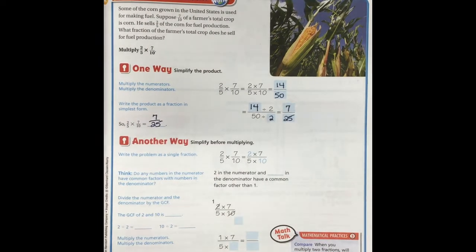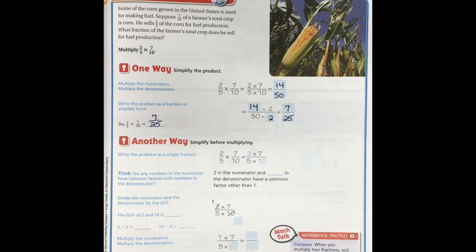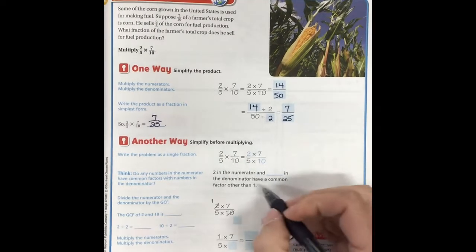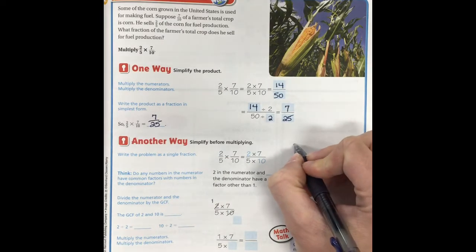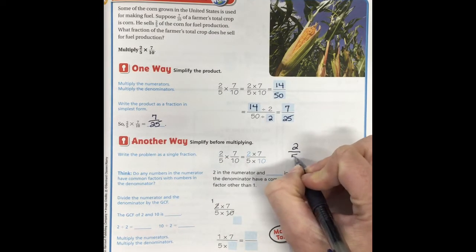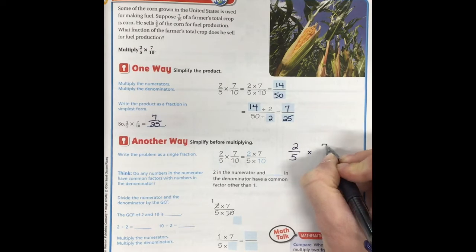Now, the other way to do this, I actually would suggest doing it this way. It will make it easier for you to reduce because you're going to be reducing in the beginning rather than the end. Now, I'm going to go to the side to do this problem, even though we have a lot of stuff right here. I'm going to go to the side to do it. So we have 2/5 times 7/10.